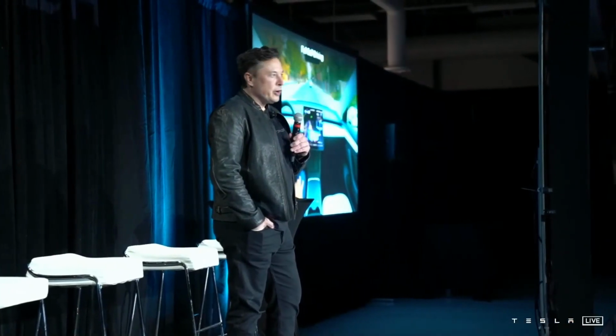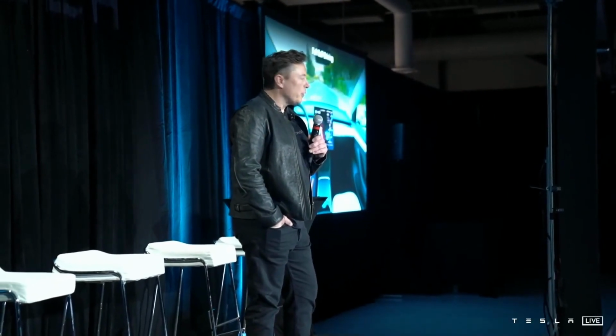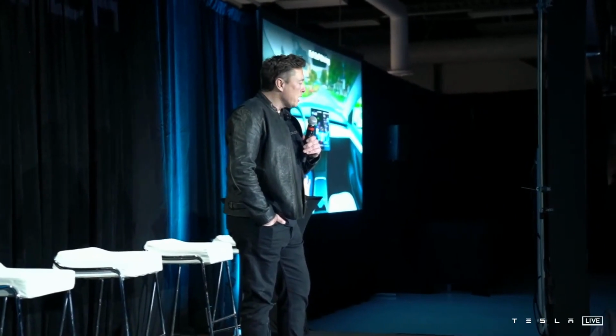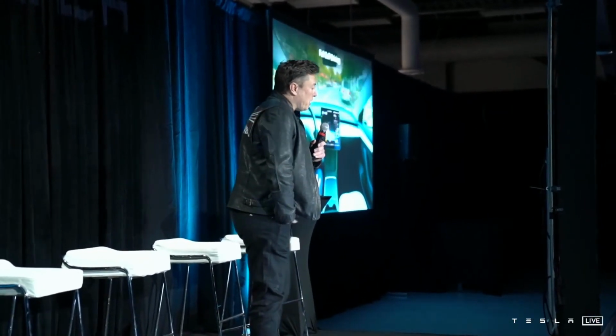And those of you who have seen the full self-driving beta can appreciate the rate at which the Tesla neural net is learning to drive. This is a particular application of AI, but I think there are more applications down the road that will make sense, and we'll talk about that later in the presentation.